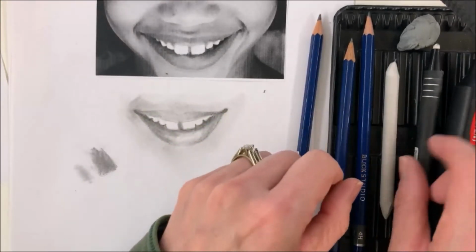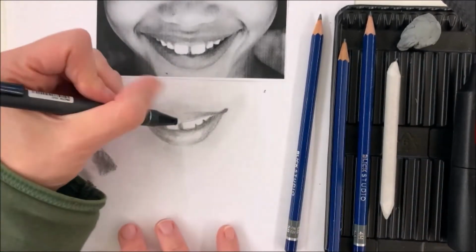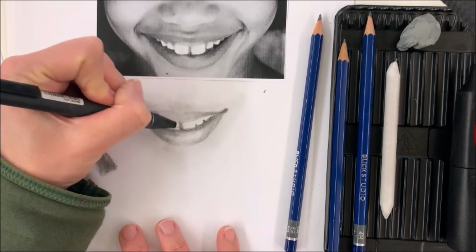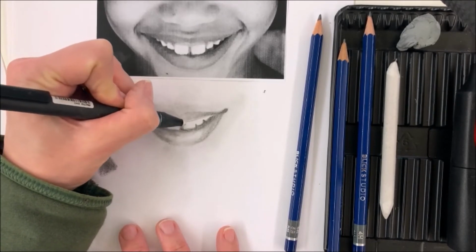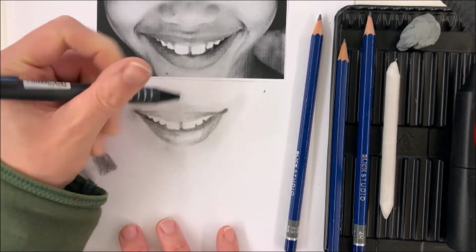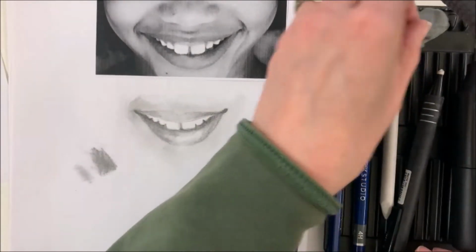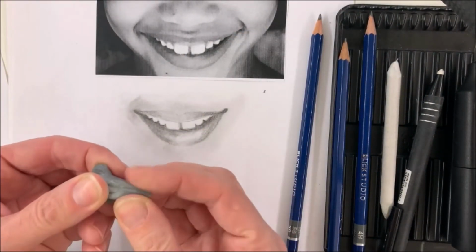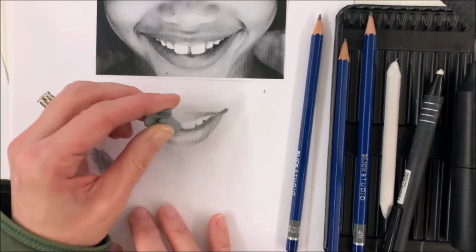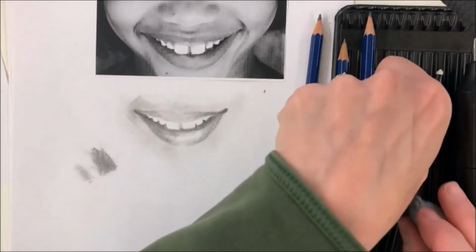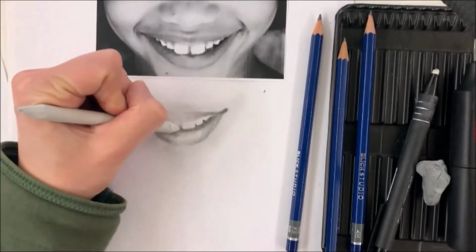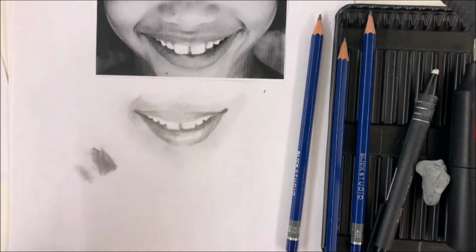I want to fade that back out, so I'm going to switch over to my pencil eraser, not pencil eraser, stick eraser. Lighten that up a little bit that way. And just take the kneaded eraser, point it just a little bit, just kind of tap. It just fades that in a little bit. We want to see that area, but we don't want it to be really, really obvious.